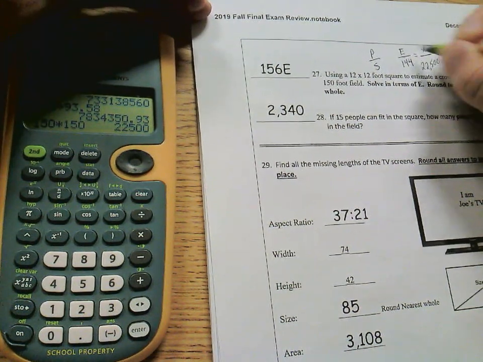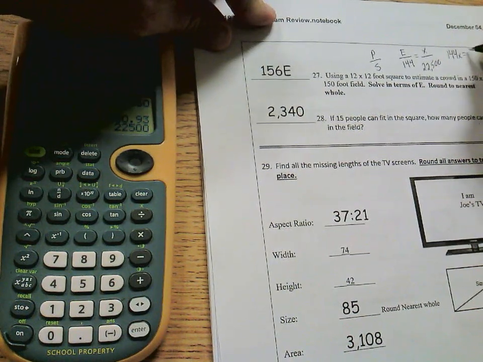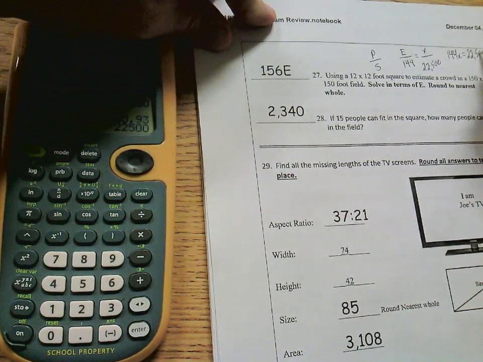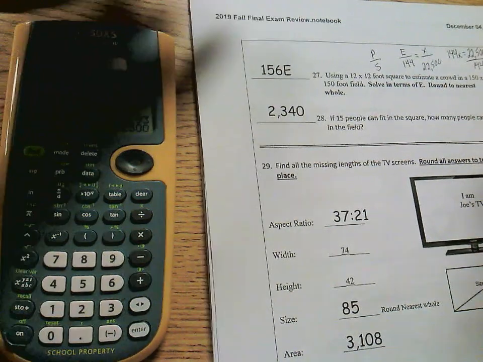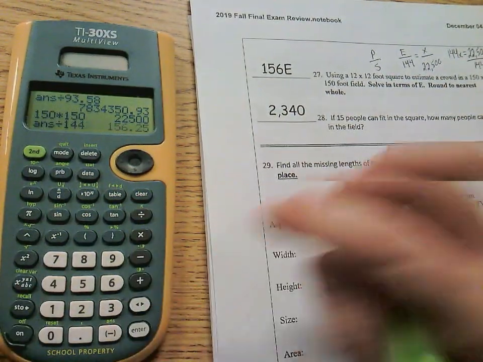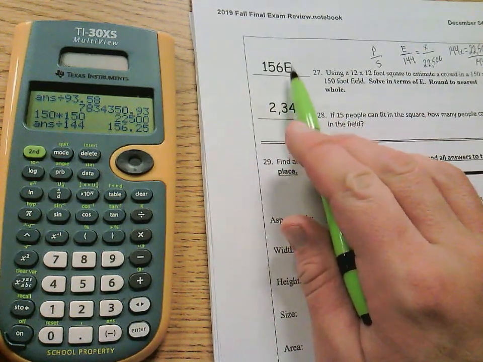Cross multiply, so that's 144x is equal to 22,500 E, and I divide that by 144, 156 E. Keep that E on there because that E is an estimation.